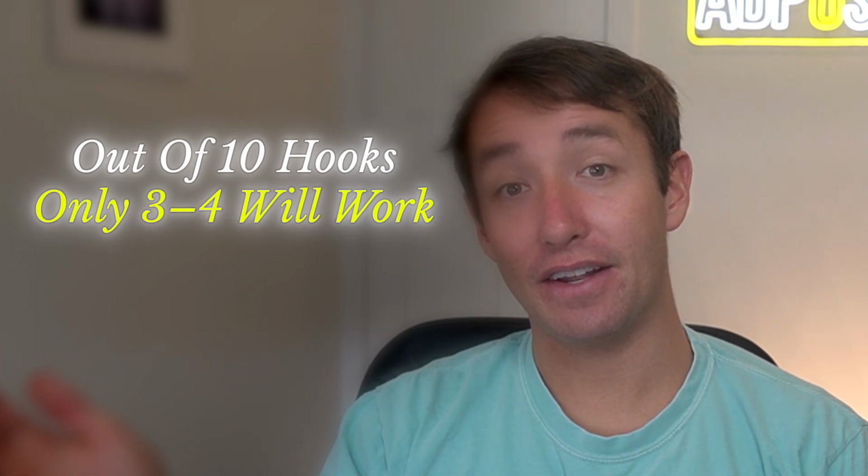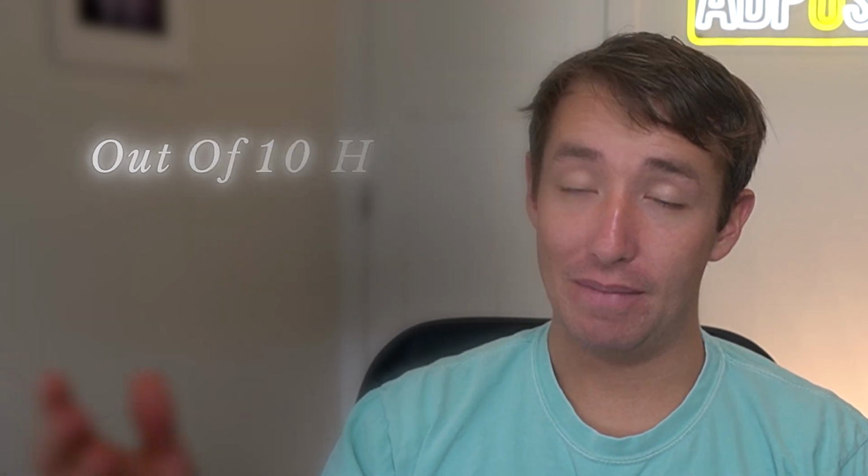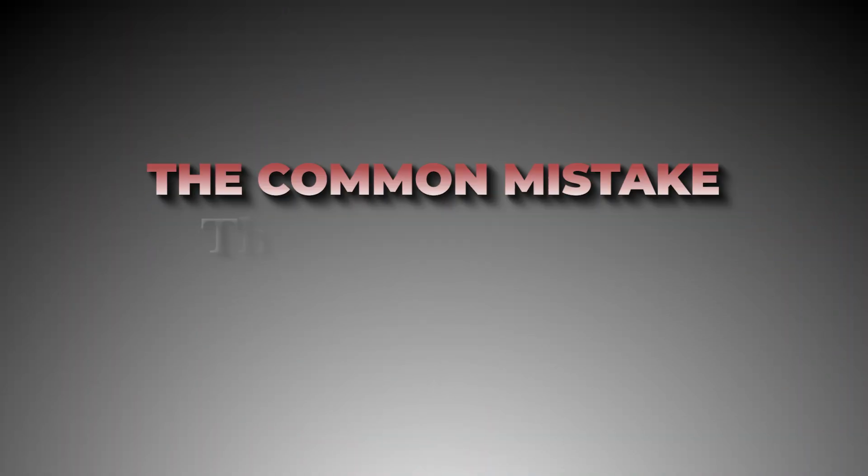If you create 10 different hooks, only 3 or 4 will actually work. Maybe even less, maybe 1 or 2, maybe even 0. Sometimes that's why you have to make 100 hooks to get a few to really take off. The mistake most people make, they test too little.